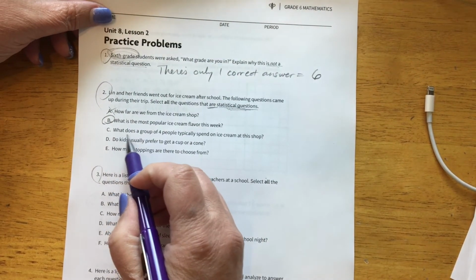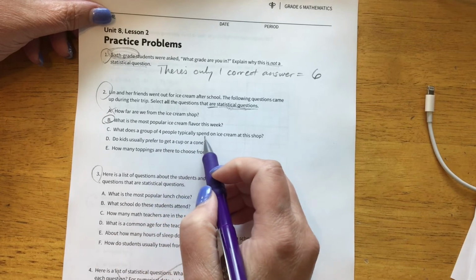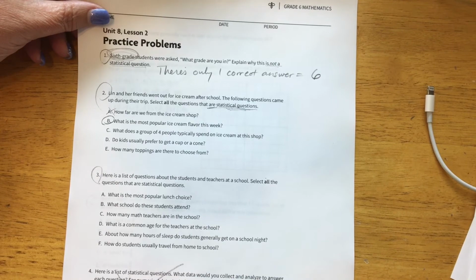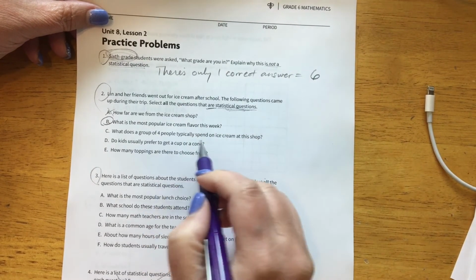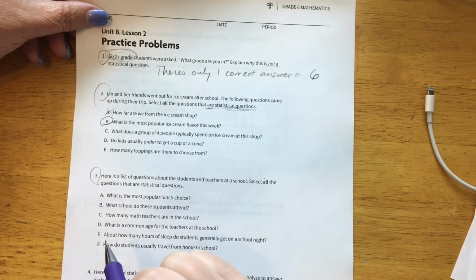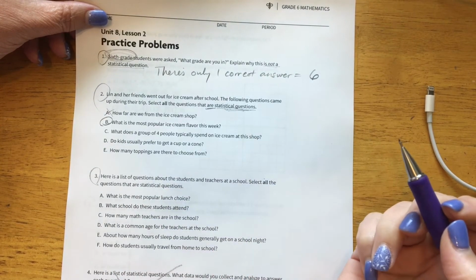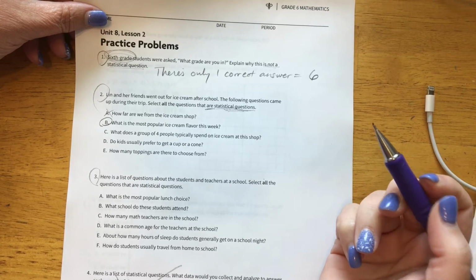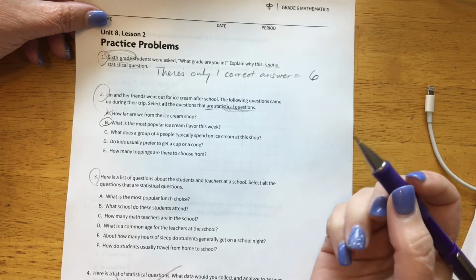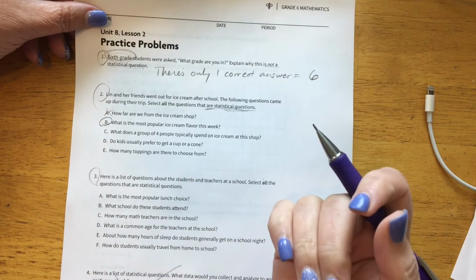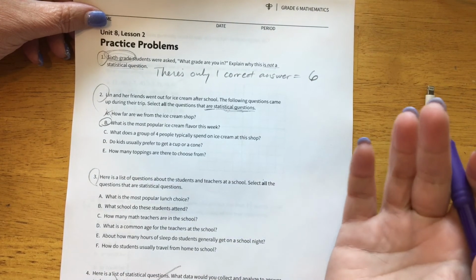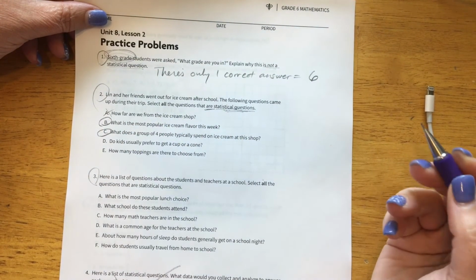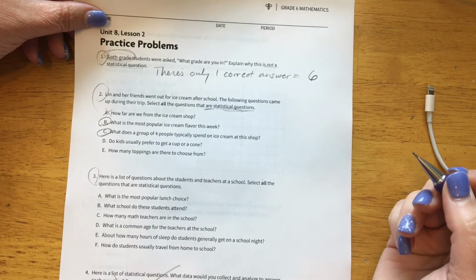Let's do part C. What does a group of 4 people typically spend on ice cream at this shop? Okay, so could you do a survey about how much you spend at the ice cream shop? And would you expect to get different answers, or would you expect everybody to spend the exact same amount? I don't think everybody would spend the same amount because there are different sizes, right? Some kids only want a small, and some kids really just want the large. They're going to spend a different amount of money. So I think that does make a statistical question, okay?